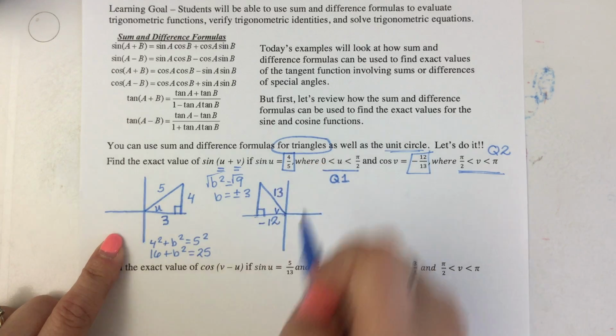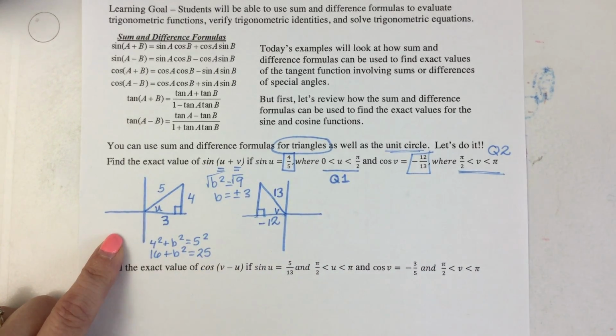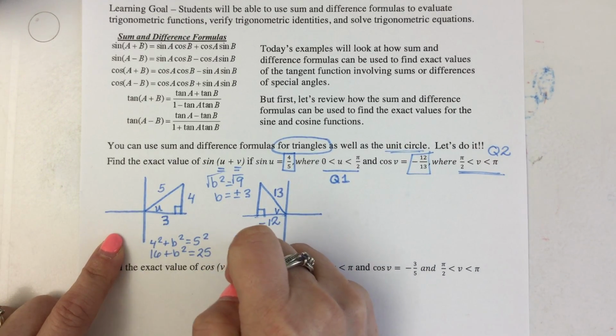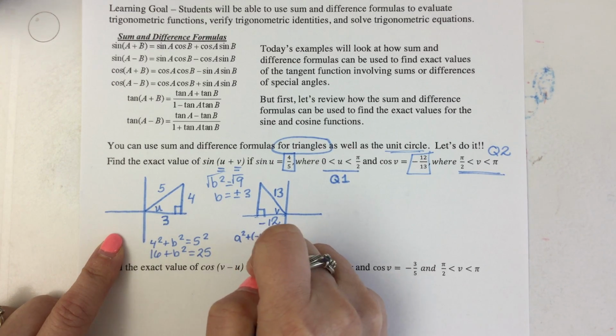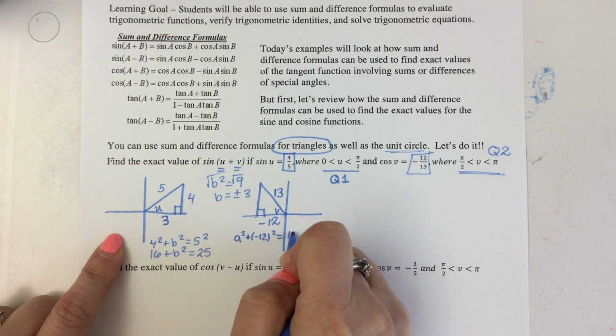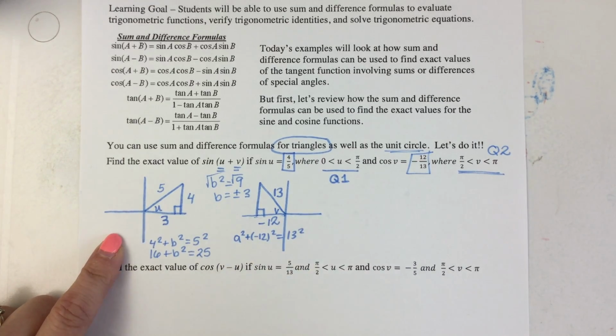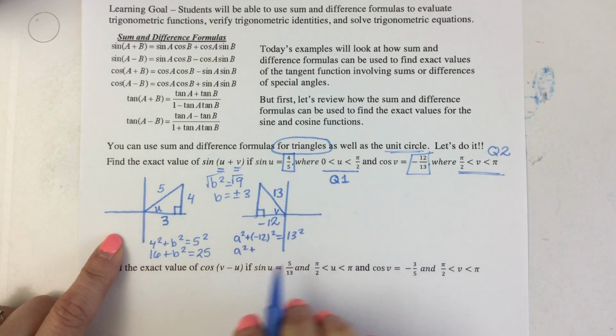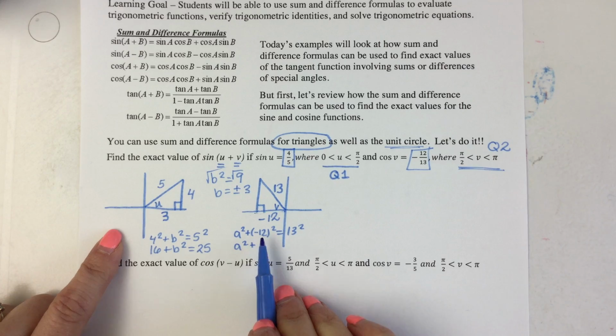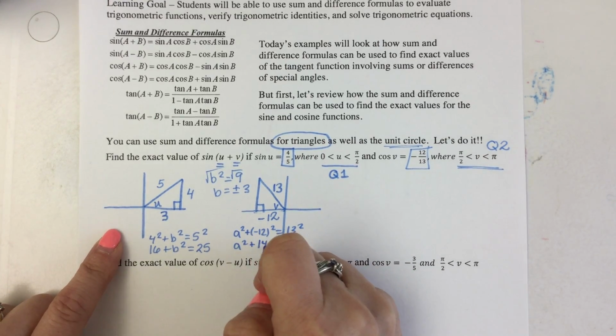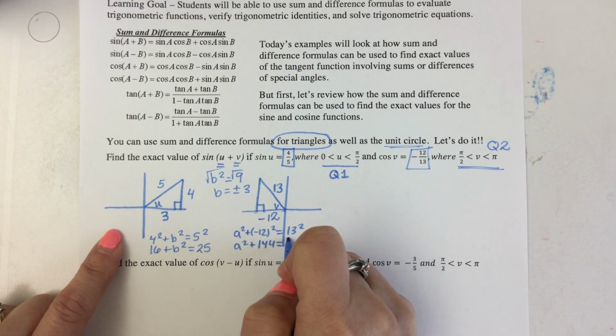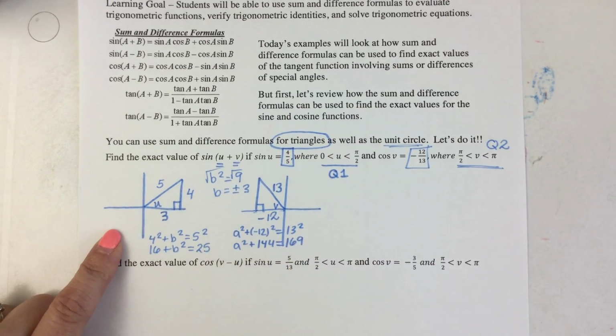The hypotenuse is 13. I need to find the opposite. So I'll do the Pythagorean theorem. So a squared plus negative 12 squared equals 13 squared. Negative 12 times negative 12 is 144. 13 squared is 169.